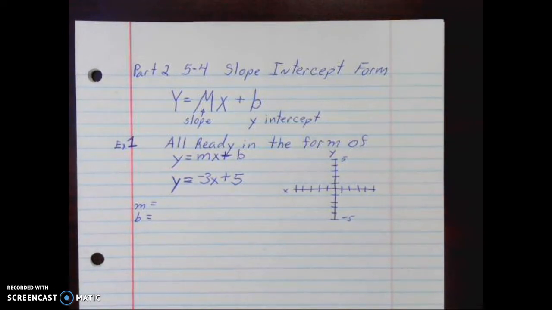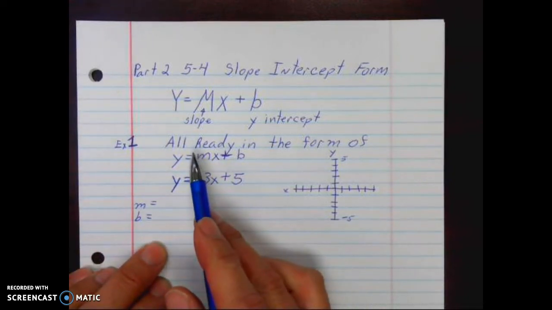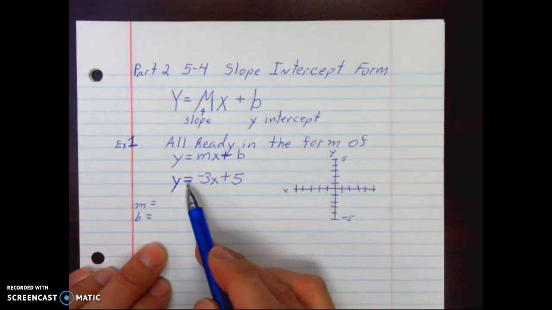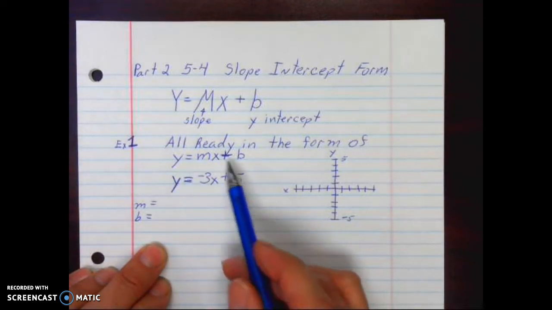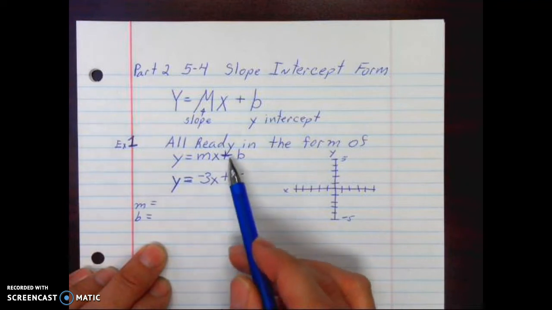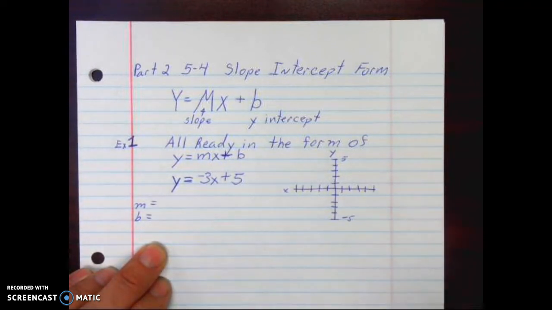All right, so because this is already in this form, the y is by itself, yes. Is there an equal sign? Yes. There's no negative on it, right? There's an x term, which basically means, is there a number in front of the x? Yeah, it's a negative 3. And then is it followed by a plain number? Sometimes it's positive, sometimes it can be negative, or it looks like minus.